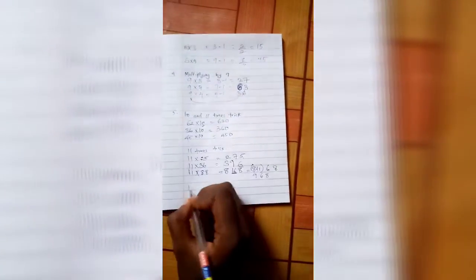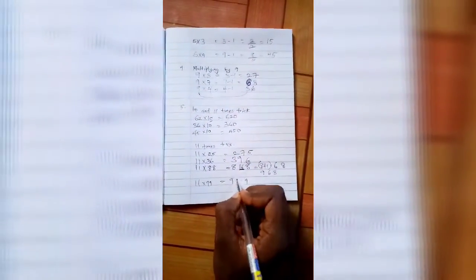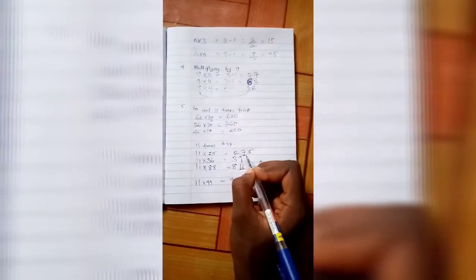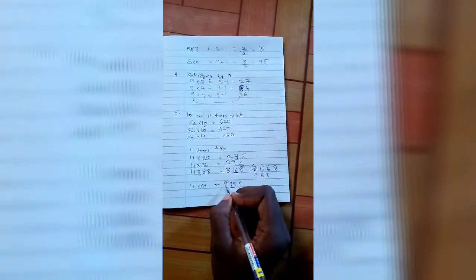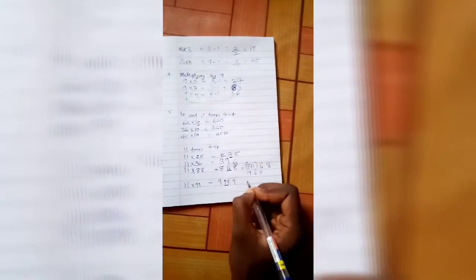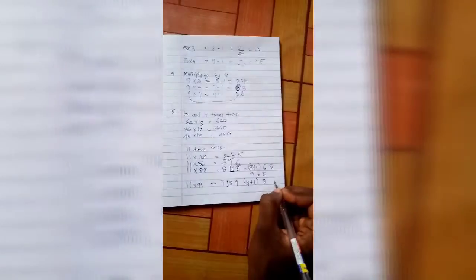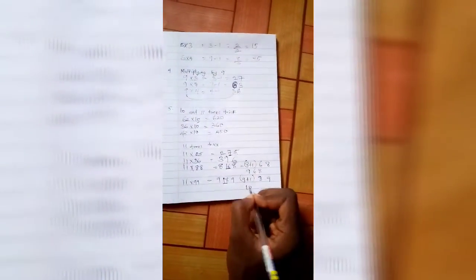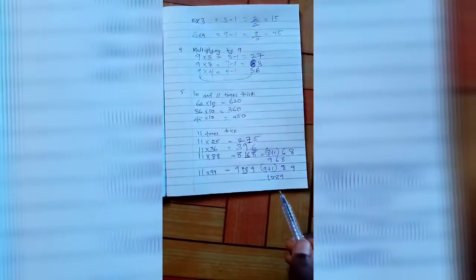That's the answer. 11 times 99. What you have to do, split it. 9 plus 9, 18. You write your 18. You see, it's 2 digits. It's different from the earlier one that was giving us just 1 digit. What you have to do is add the first digit to the first number and leave the second one. So that's 9 plus 1. Bracket it. Then you write your 8 separate, then your 9 separate. Then what you get is 9 plus 1, 10, and your 8 and your 9. So 11 times 99 will be giving us 1089.